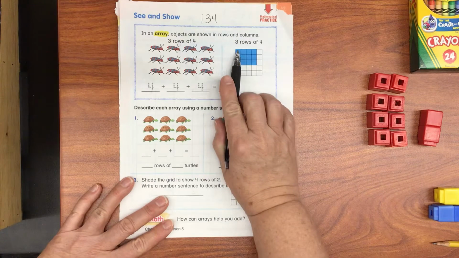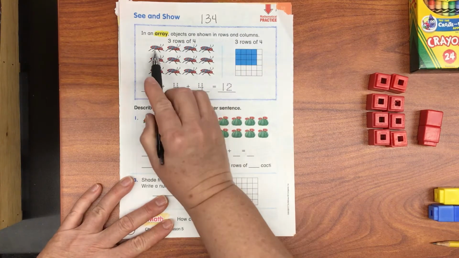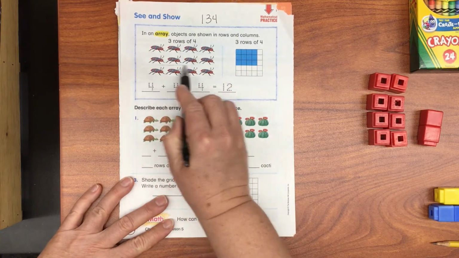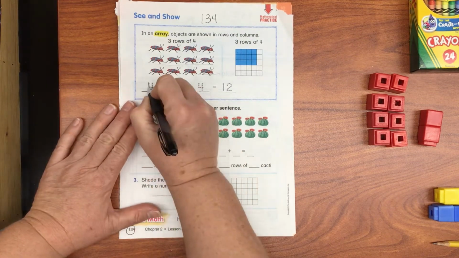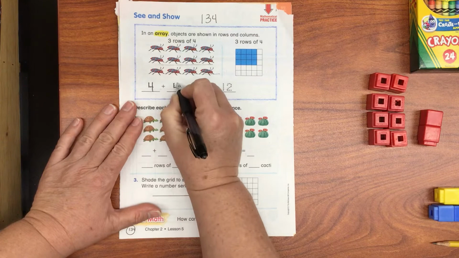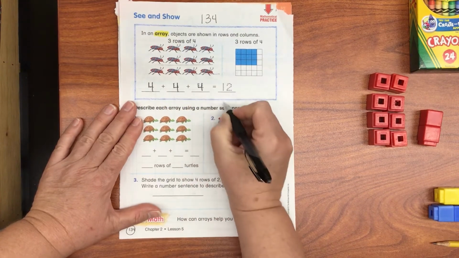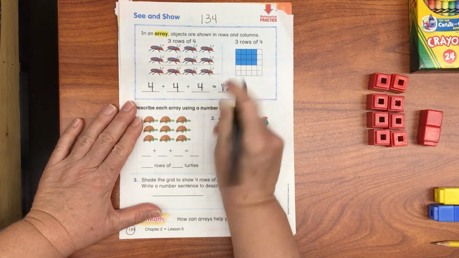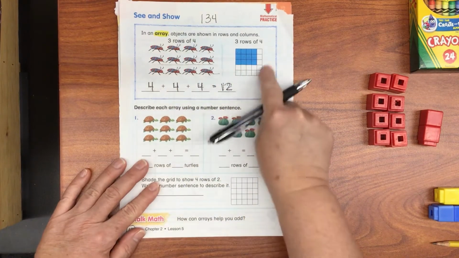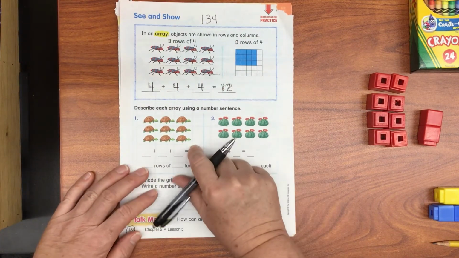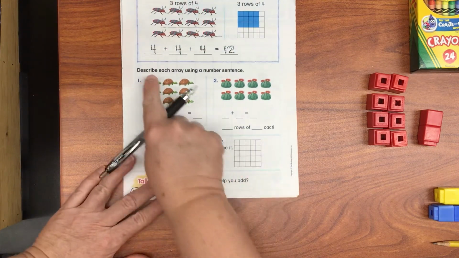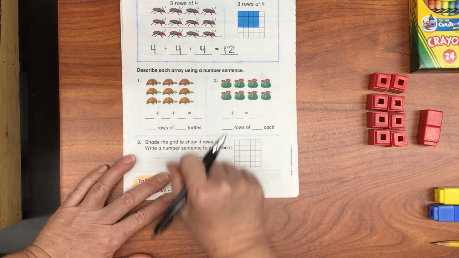So we are doing 3 rows of 4. Here's 1 row, 2 rows, 3 rows, and each row has 4. So 4 plus 4 more plus 4 more equals 12. So this is showing with pictures, and this is showing the array, a graph. Okay, down here, describe each array using a number sentence.